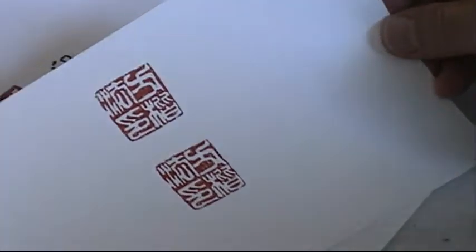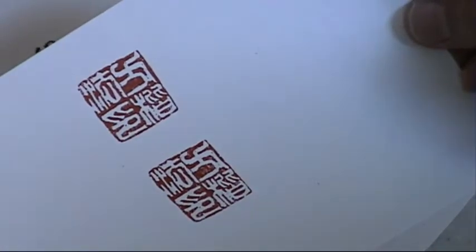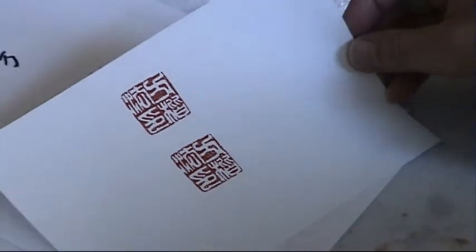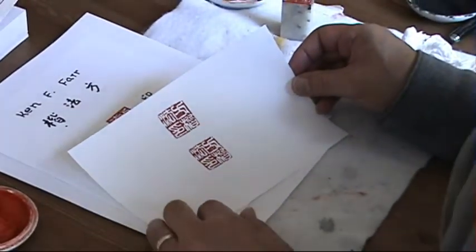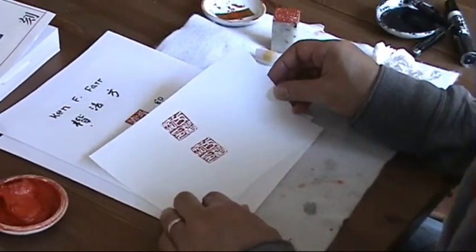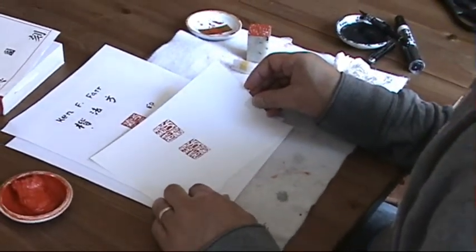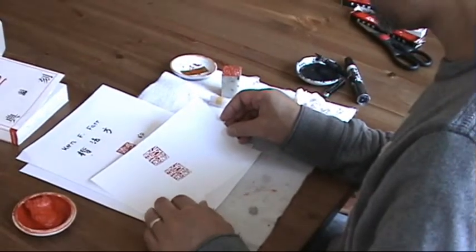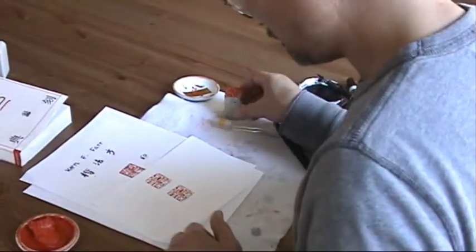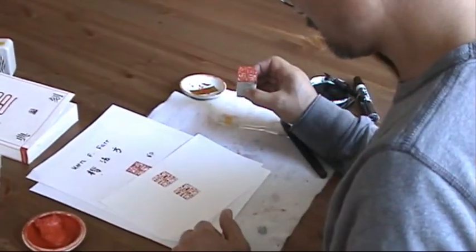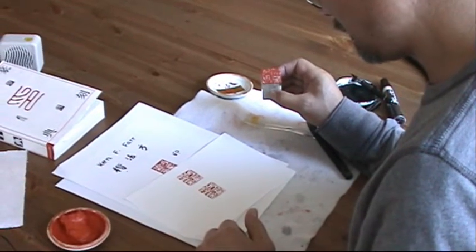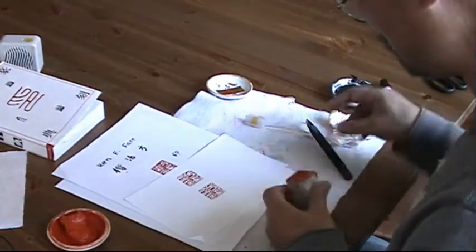And you can press harder to make the stroke narrower or lighter, depending on your preference. So each print is a different artistic process. It's different, so you can experiment with that.